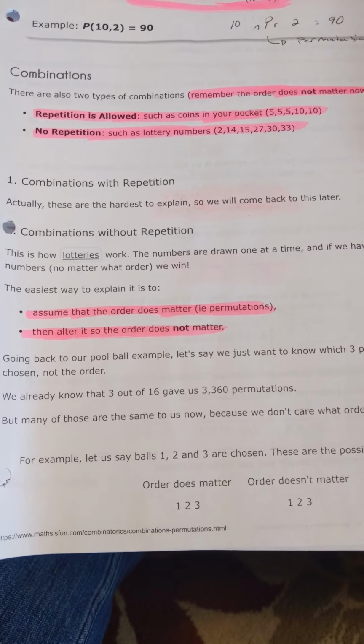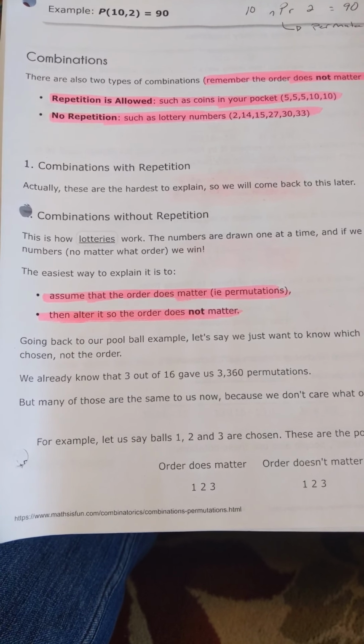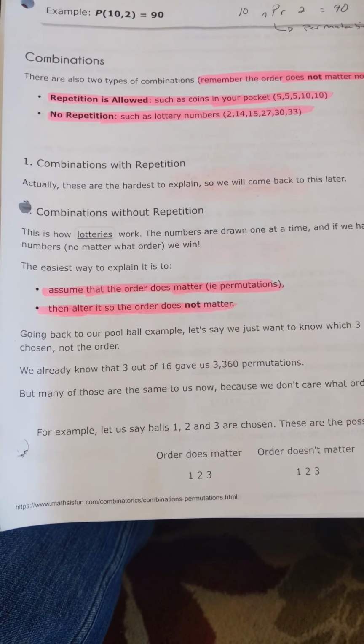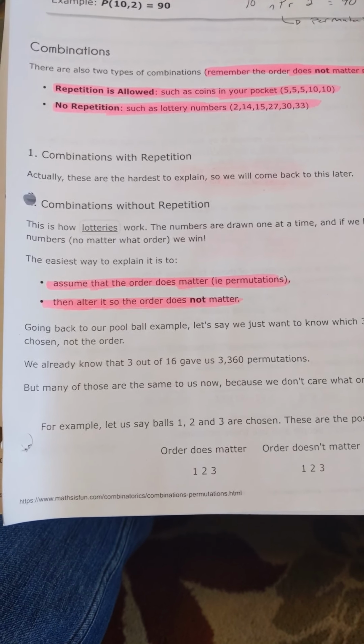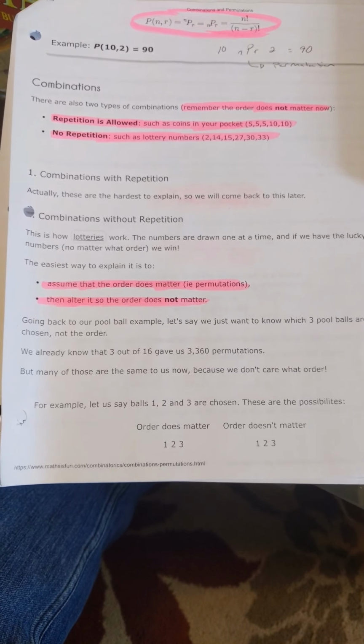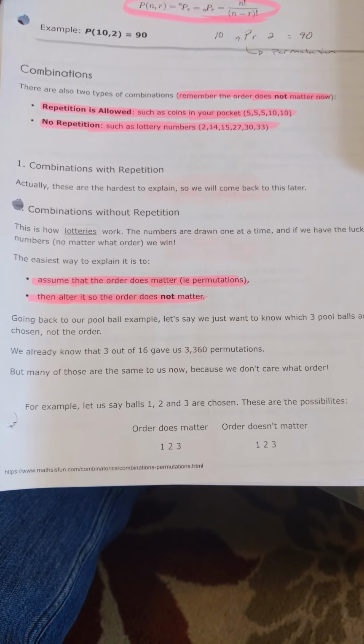Combinations with repetition are the hardest to explain, so we'll come back to these later. Let's go with combinations without repetition. This is how lotteries work. Numbers are drawn one at a time, and we have the lucky numbers no matter what order we win.